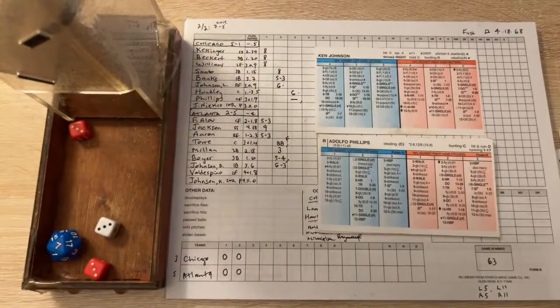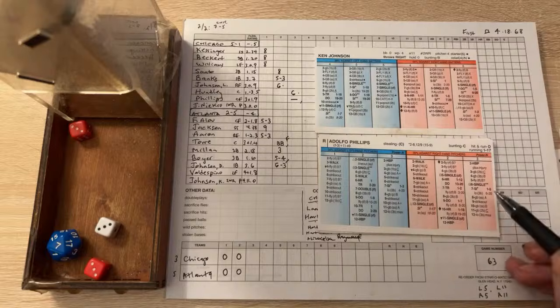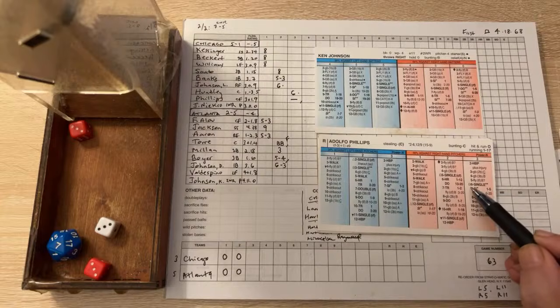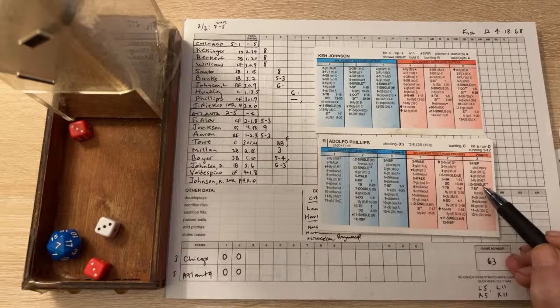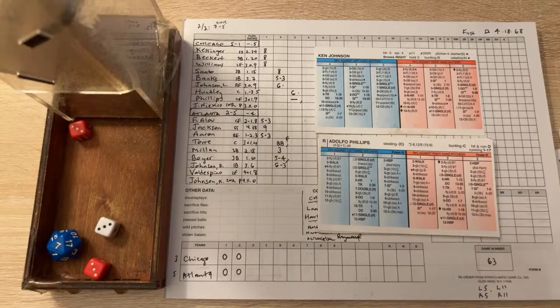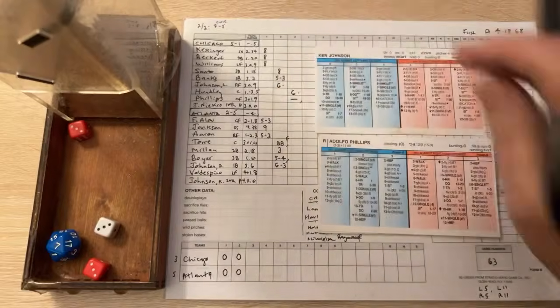It's a single for Adolfo Phillips on a 3-6 right-handed, and that horseshoe there denotes a clutch situation, and that's super advanced. In a clutch situation, you would reverse the single to a pop out, and you can pick any pop out, any fielder. If it was an out in a clutch situation, it would be a single 2 asterisks, or as I like to call them, asteroids.